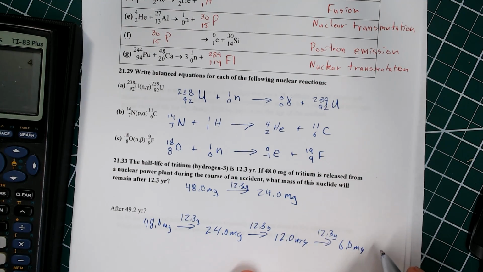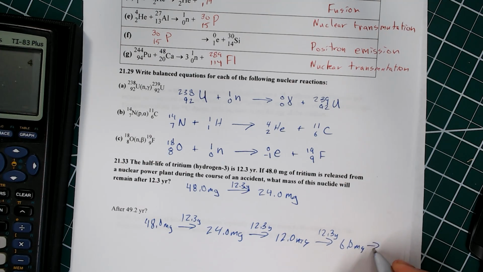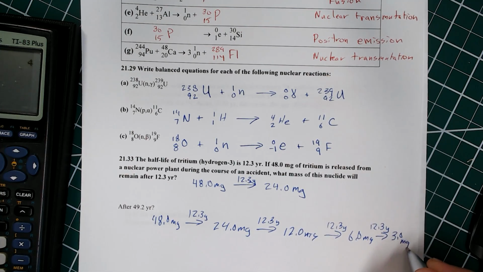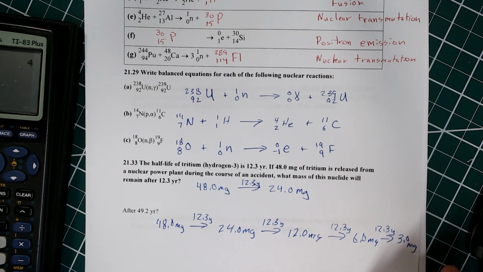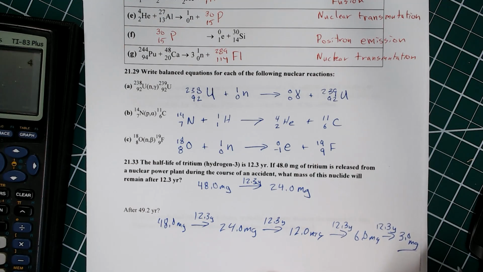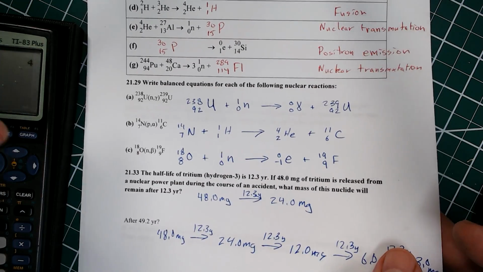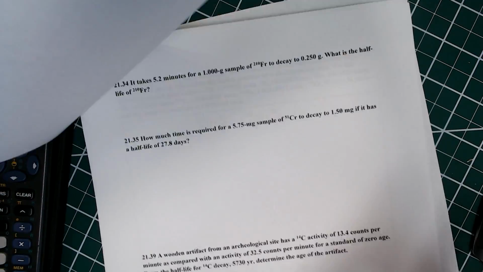Well, that's 3. We need 1 more. And it looks like I didn't leave much room here. 12.3 years. And that's going to give us 3.0 milligrams. And that is how much is left after that. So 3.0 milligrams will be left after 49.2 years. Okay, so let's look at number 34.